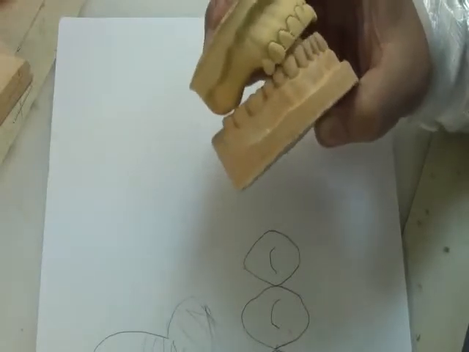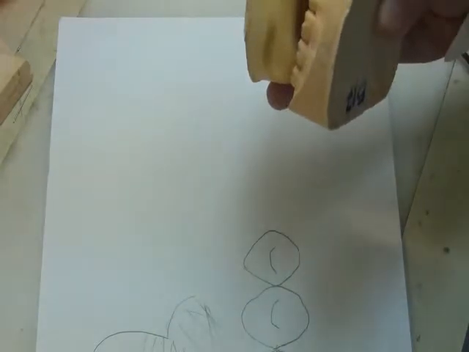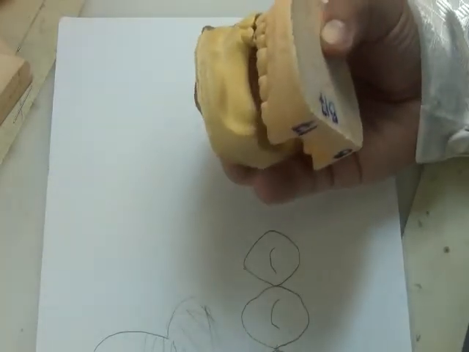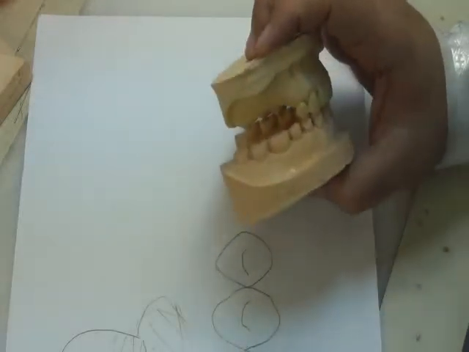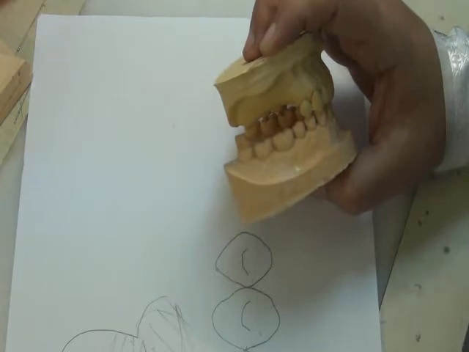Even when I'm trying to set it on the cast, these are not stable, they are mobile. Okay, this mobility causes this occlusion not to be stable. So I need to place it inside the patient's mouth. I will call him for a visit, we call a try-in visit. Okay, sorry, jaw registration first.